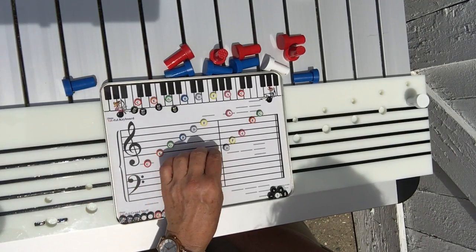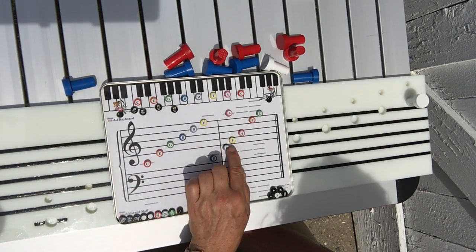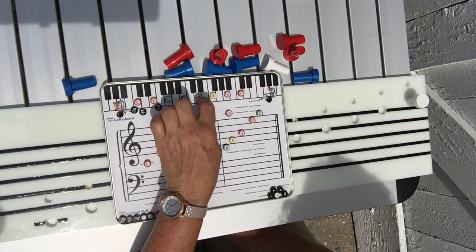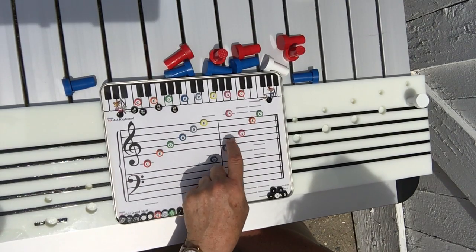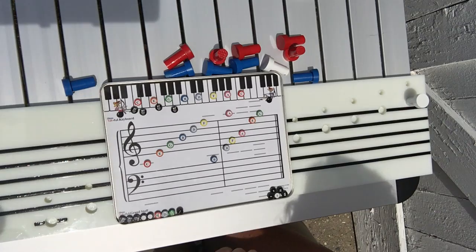So then the spaces in the treble clef are F, A, C, E, and the lines are E, G, B, D, F. B is a step below middle C, then D, F, A, C, E, G.